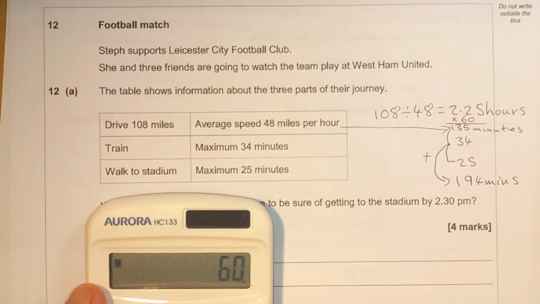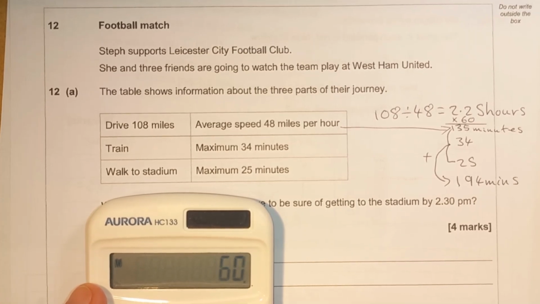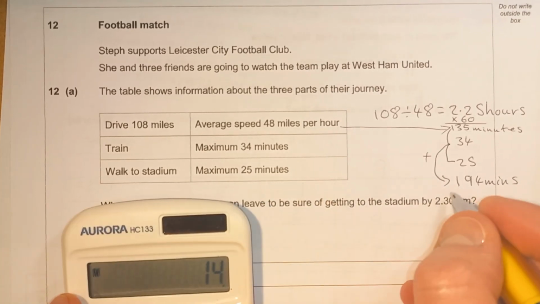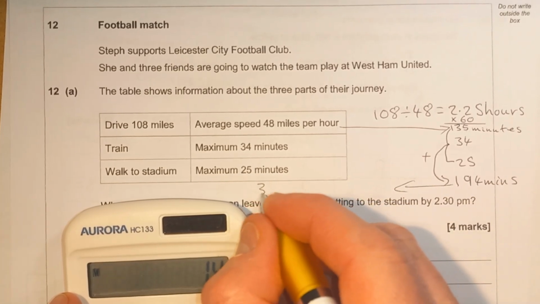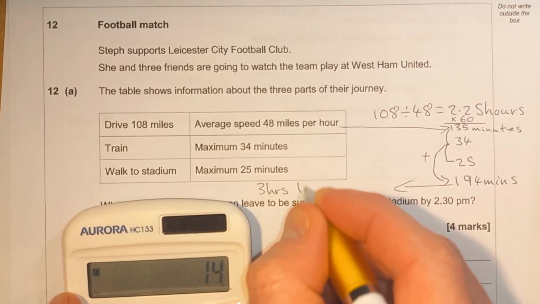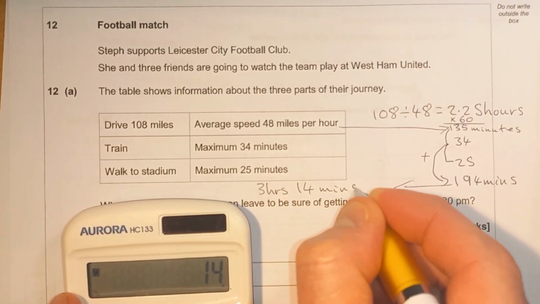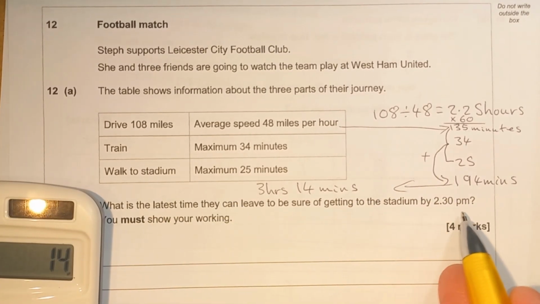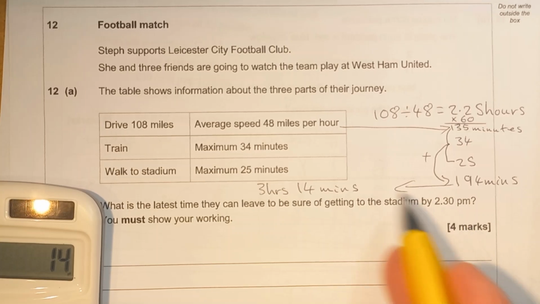So that would be 1 hour, 2 hours, 3 hours, and 14 minutes left. So this is 3 hours, 14 minutes.